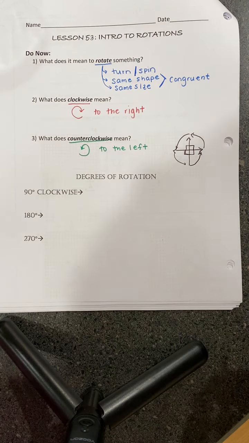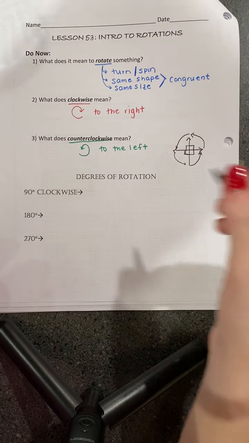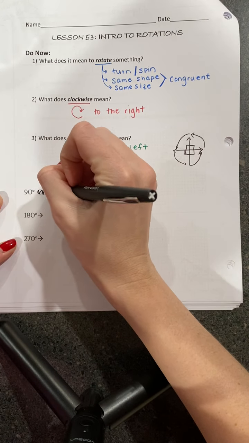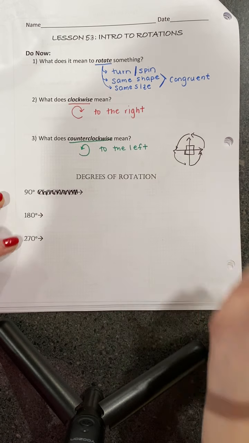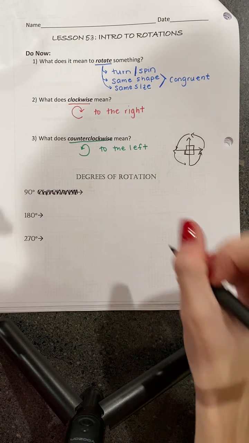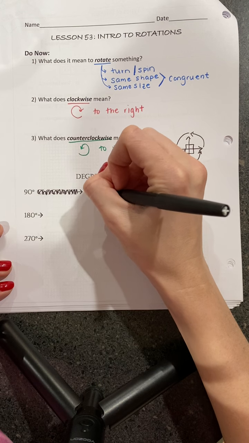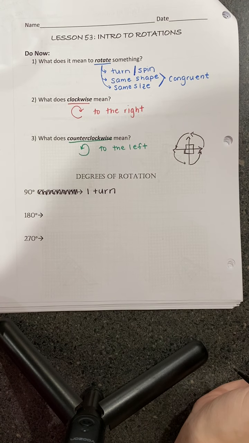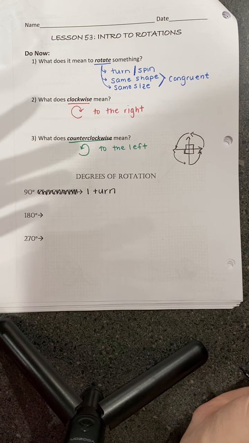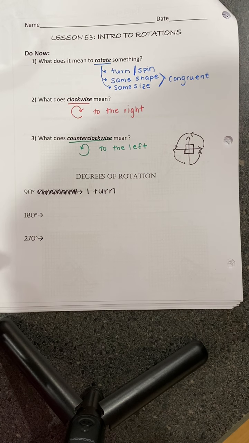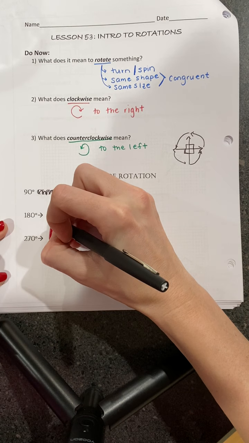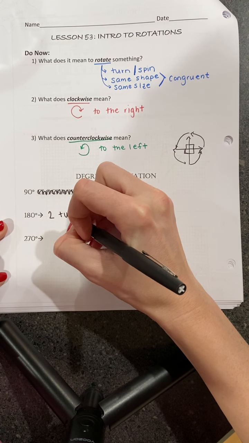So these are different things that we're going to be talking about today. When we do something 90 degrees clockwise, that means we are doing one turn. When we do 180 degrees, we're turning it once and then turning it once again, which means that it is 2 turns.